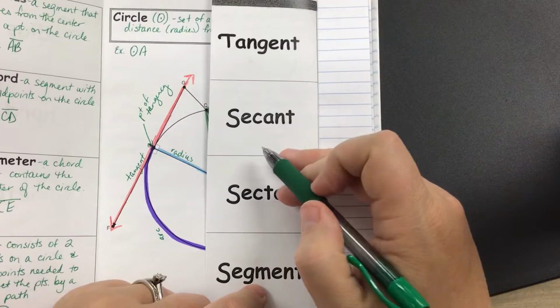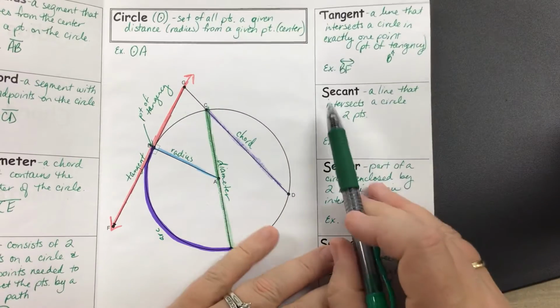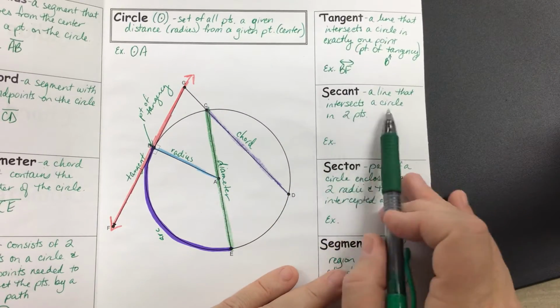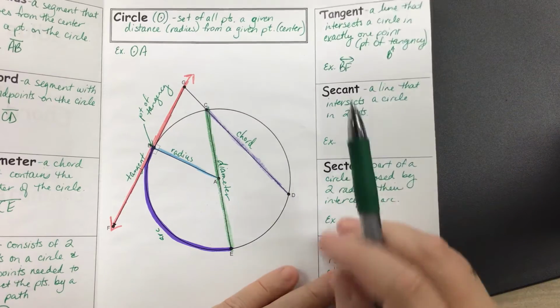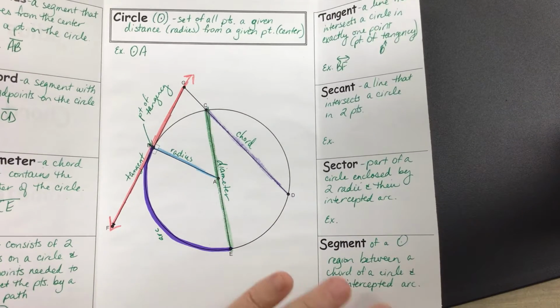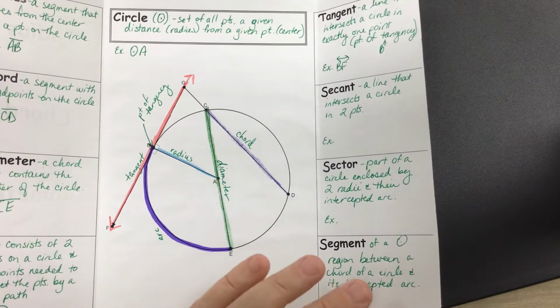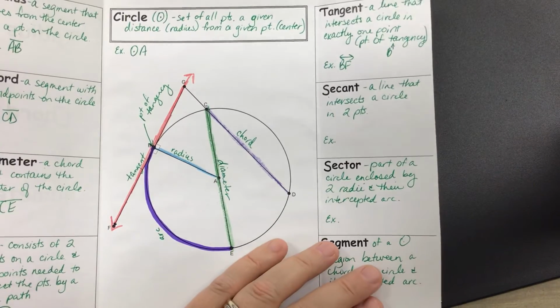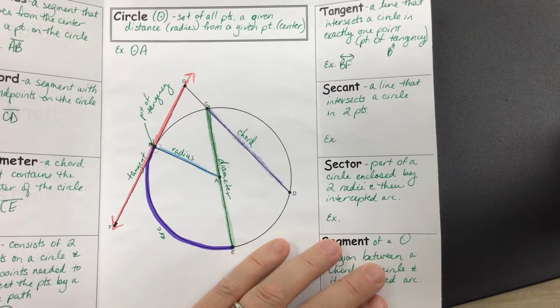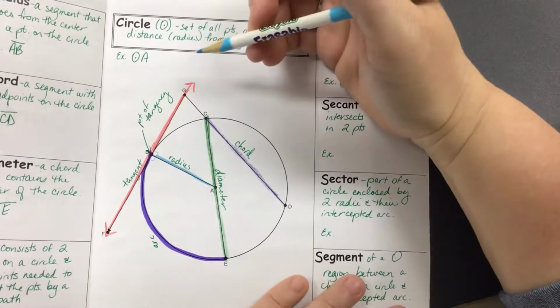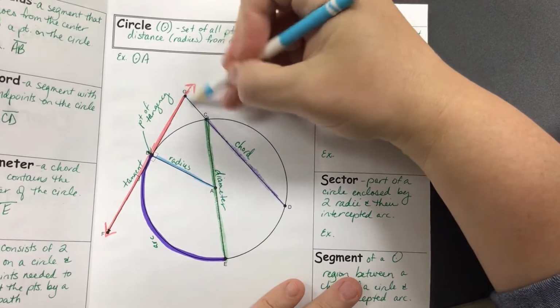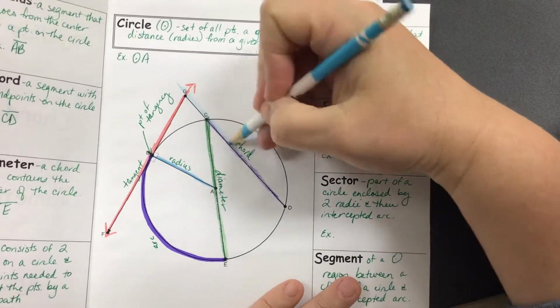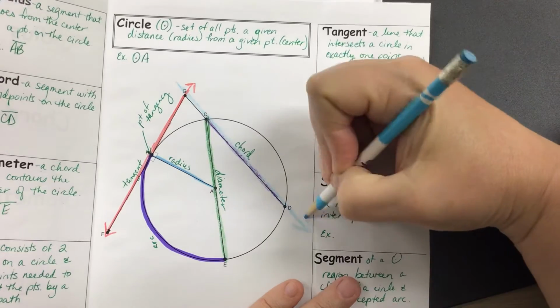Continuing on, my next word is secant. So a secant is a line that intersects your circle in 2 points. So in this picture, let's get another color here. Let's do this blue here. So the secant would keep going like this.